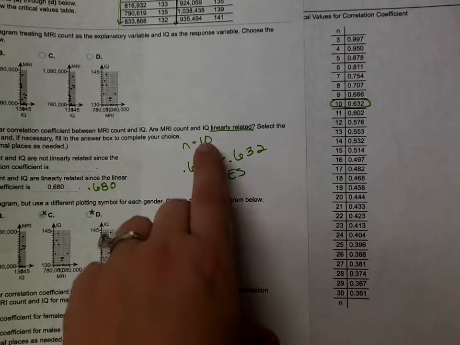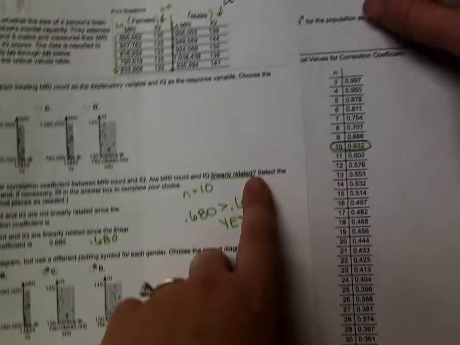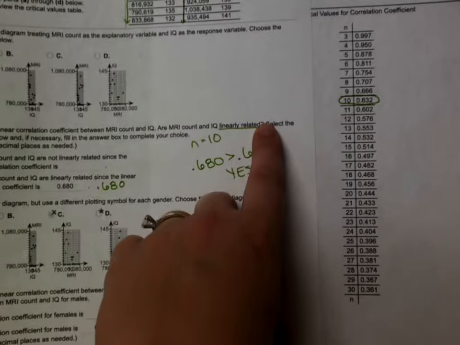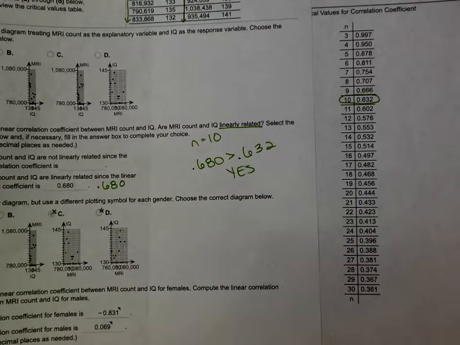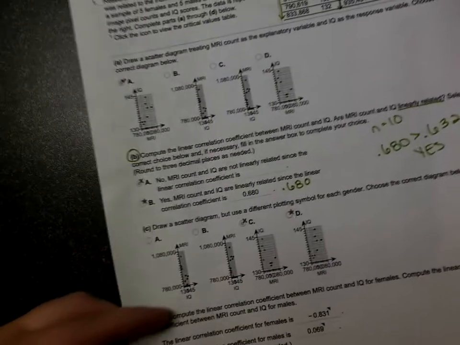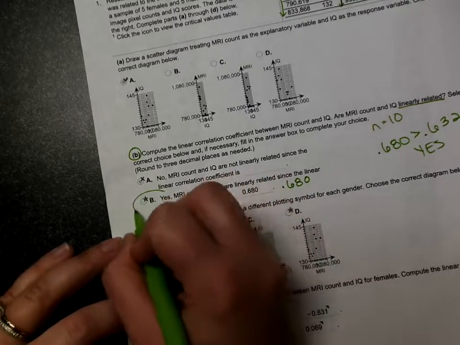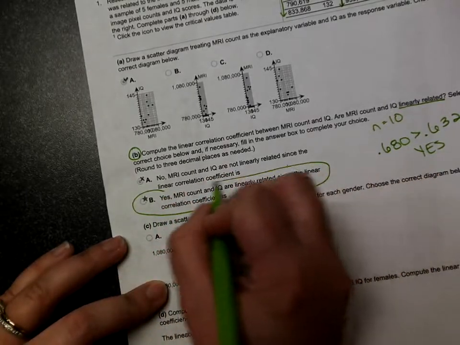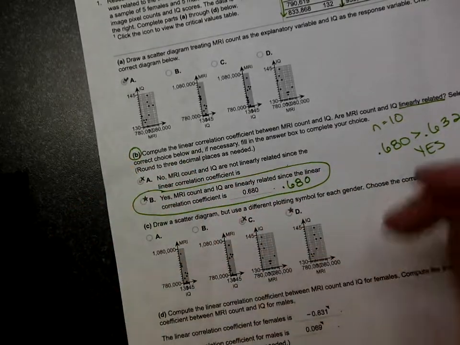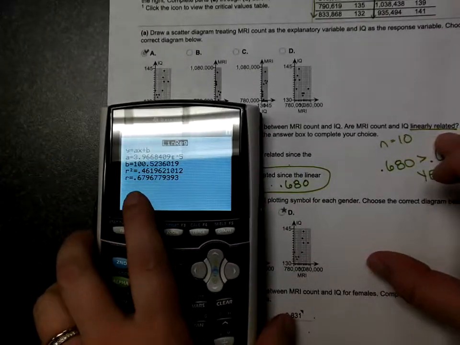So we use 10 for the first sample size because we put all 10 values in L1 and L2. So for part B, the answer is yes. And your correlation coefficient comes from your calculator when all 10 are entered.